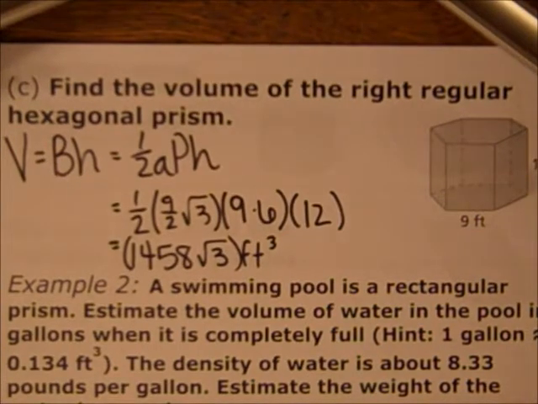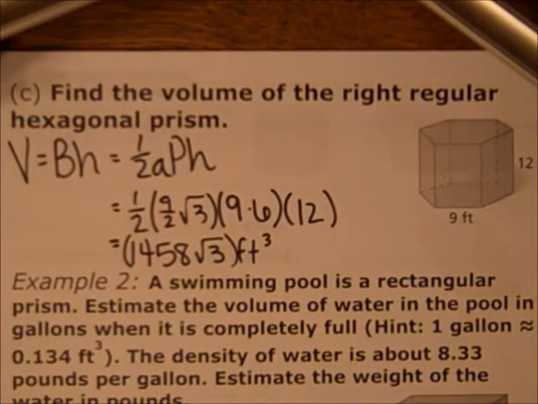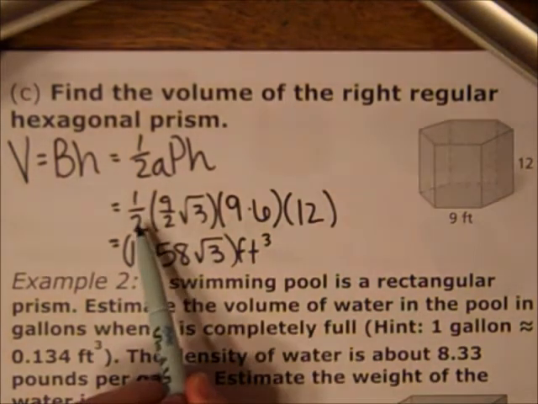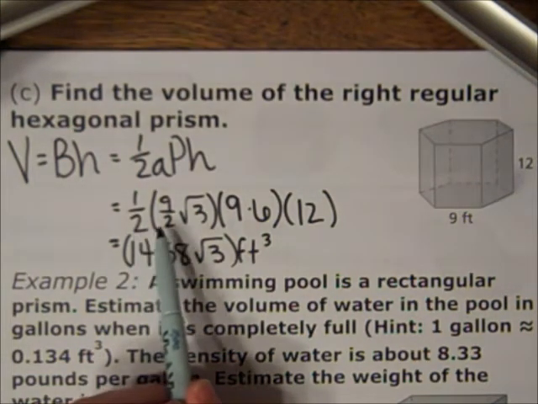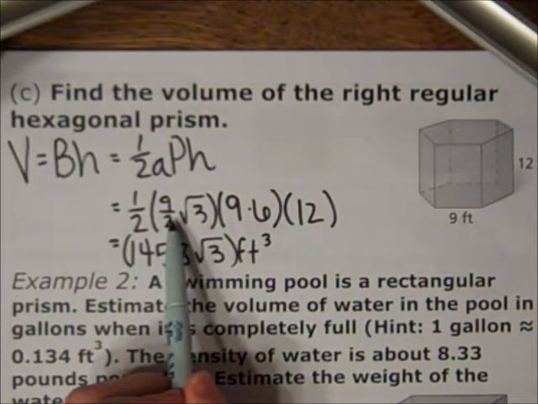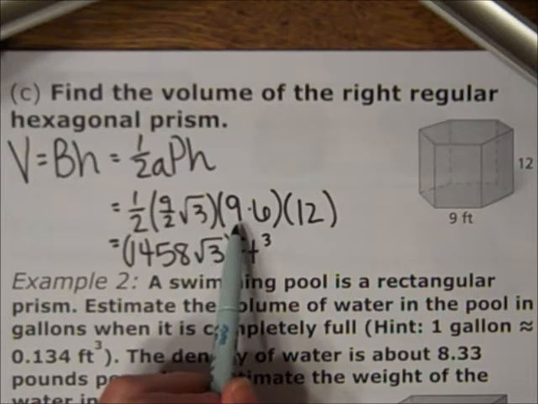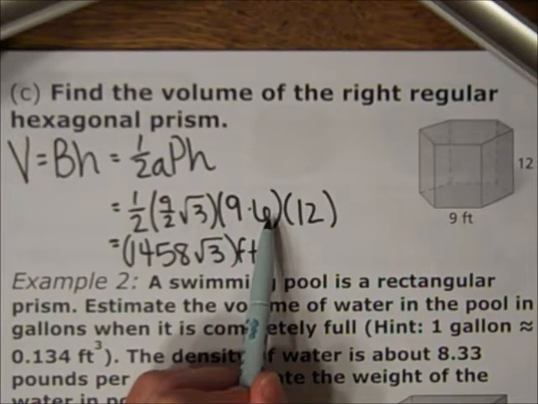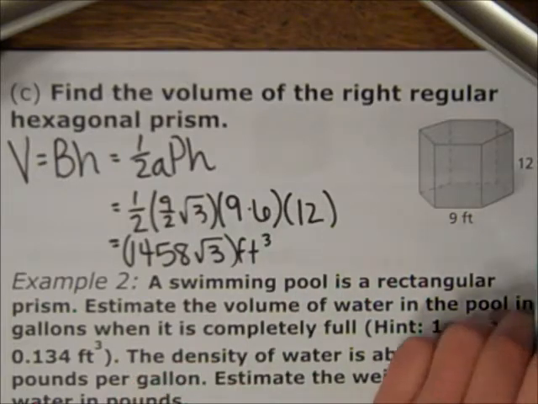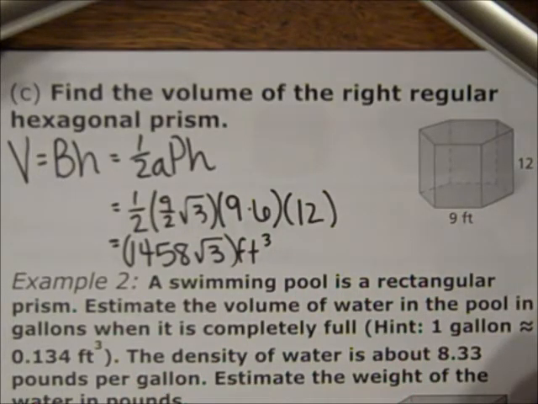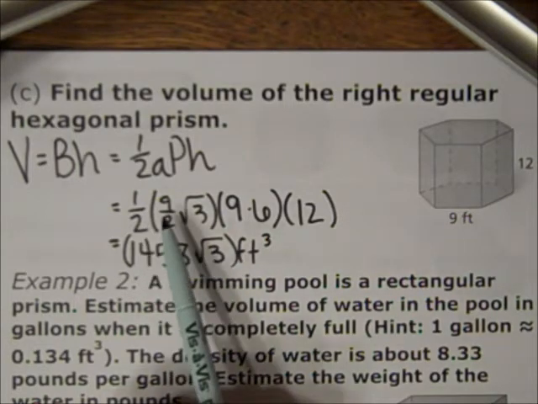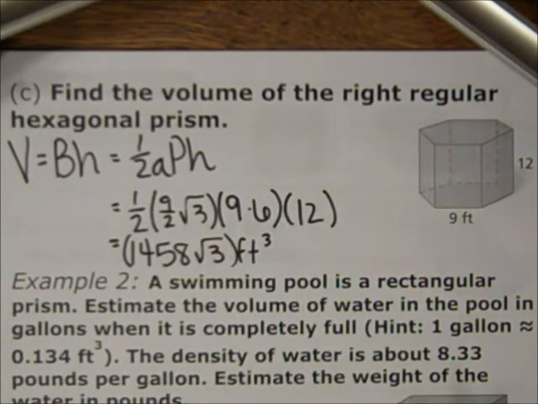Okay, so volume equals BH. So B, we're going to replace area of the base with 1/2 AP. So I have 1/2. The apothem of a hexagon is half on the square root of 3, so 9 halves, or you could do 4.5 on the square root of 3, times the perimeter. Now you could put in 54 here if you wanted to. I just put in 9 times 6, and that would calculate my perimeter. And then the height of the prism is 12 here. So remember, when you put this in your calculator, you're going to put everything in except for the square root of 3. Then the square root of 3 just stays there.